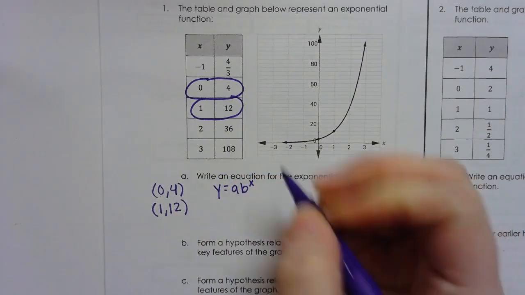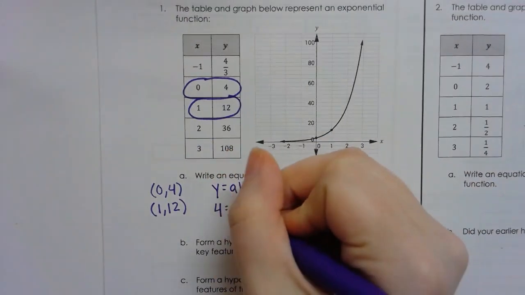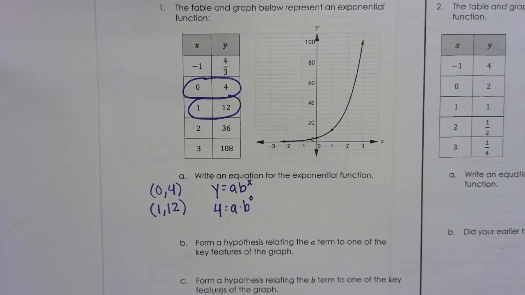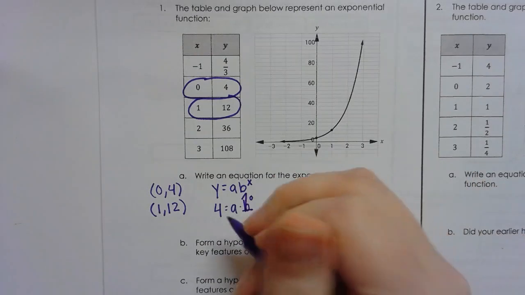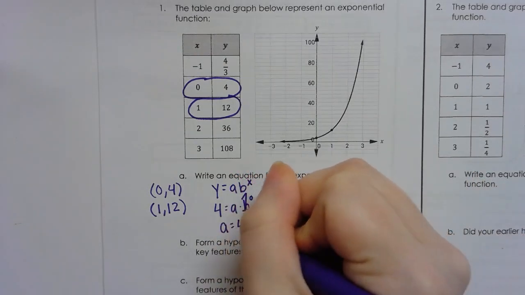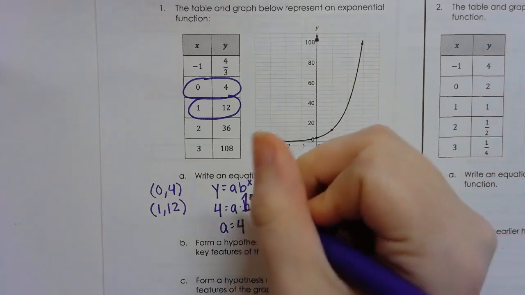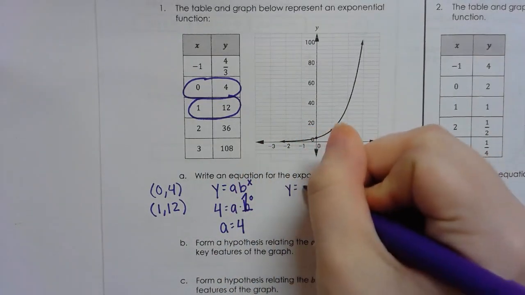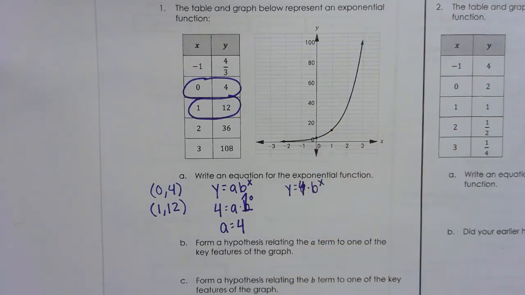So for (0, 4), I have 4 equals a times b to the 0. So b to the 0 is what? 1. You're right. So a equals 4. I hope we're starting to see a pattern here. And then we can take that 4 and put it back in. y equals 4 times b to the x.